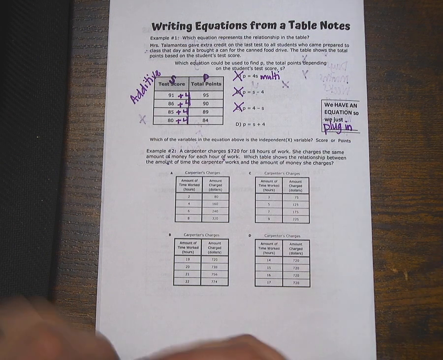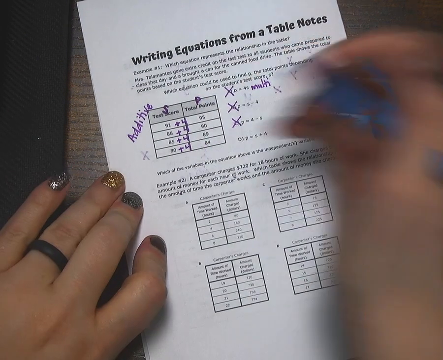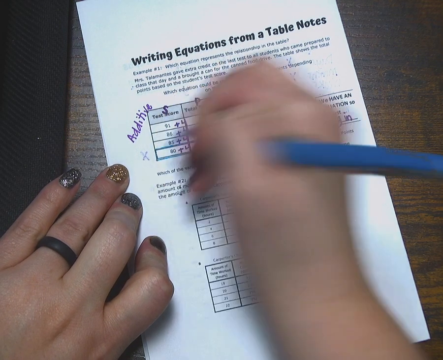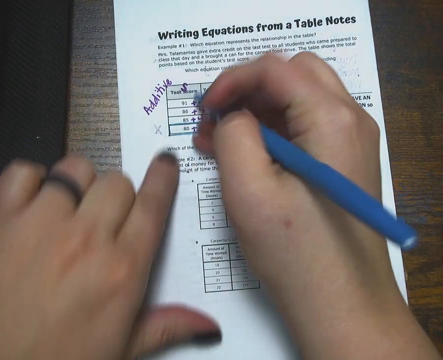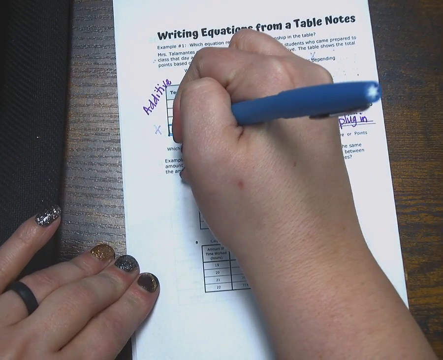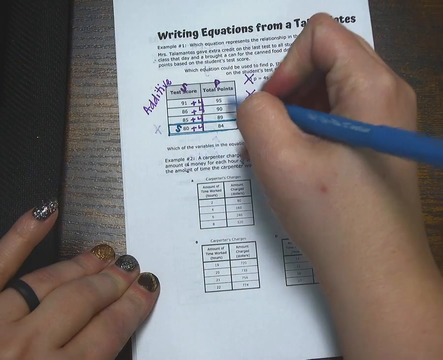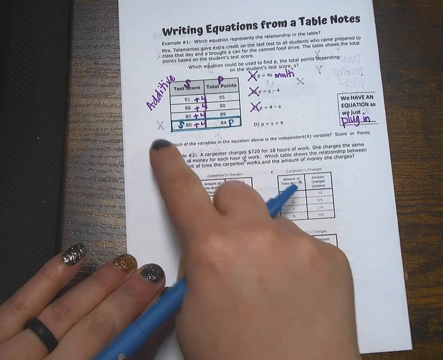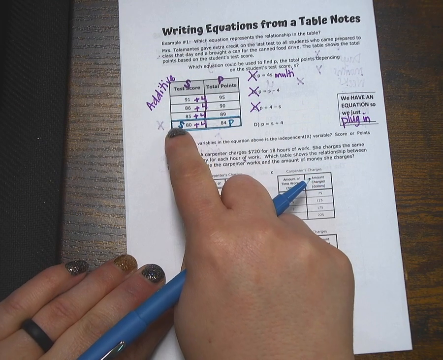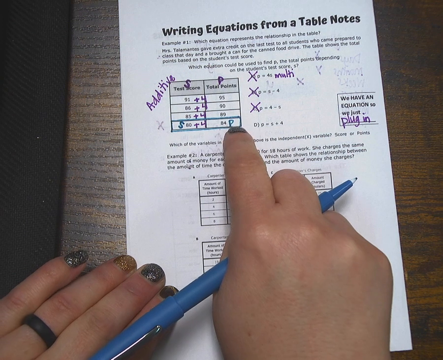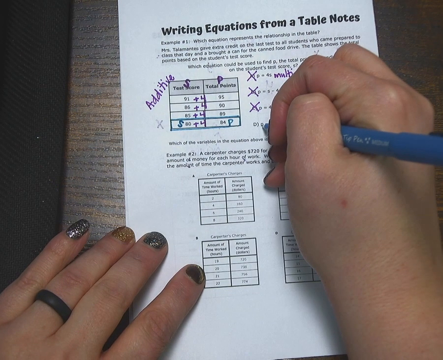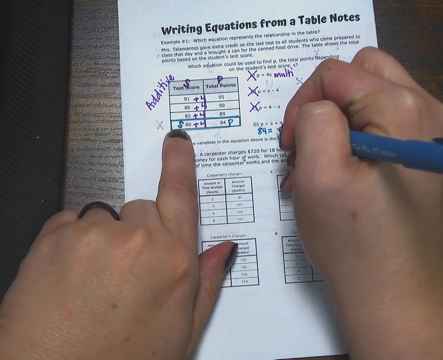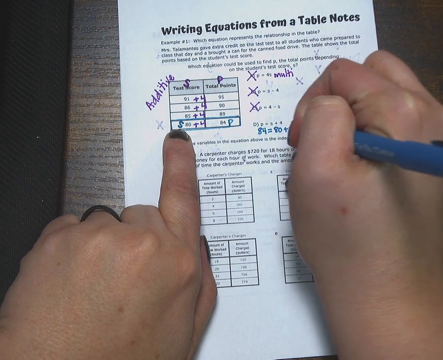So I'm going to take the numbers they gave me, and I'm just going to pick one. So I always pick the last piece of the table. I'm going to pick the last piece of the table, and I'm just going to plug in. So again, I'm going to relabel. This side was score, so I'm going to label that with an S. And this side was points, so I'm going to label that with a P. And so when I plug in, I'm going to plug in 80 for the letter S, and I'm going to plug in 84 for the letter P. So again, P was 84, and then equal sign S was 80 plus 4.